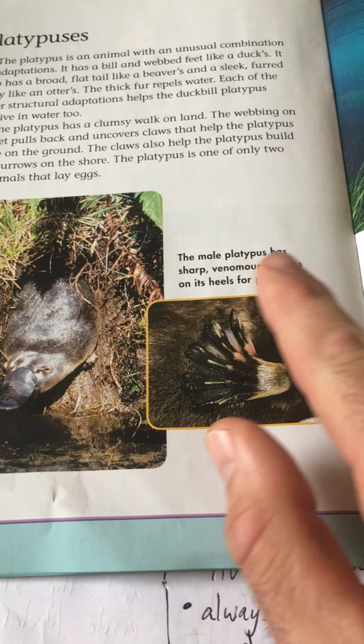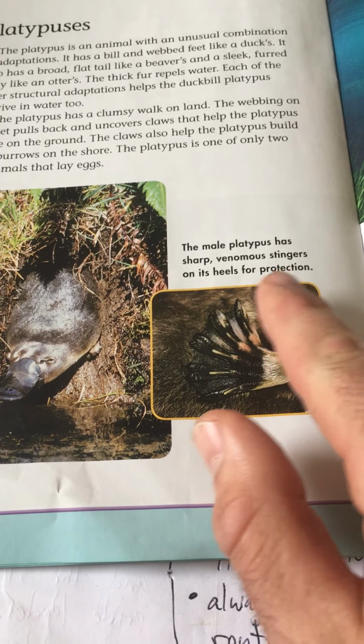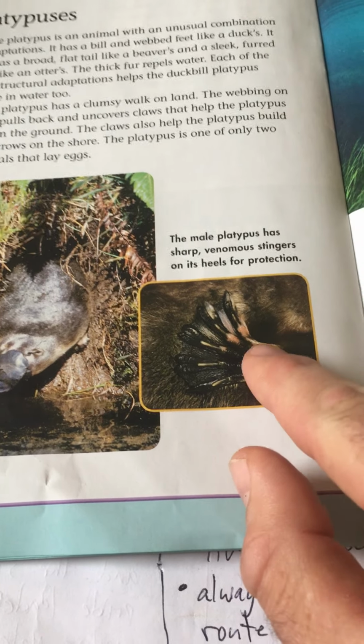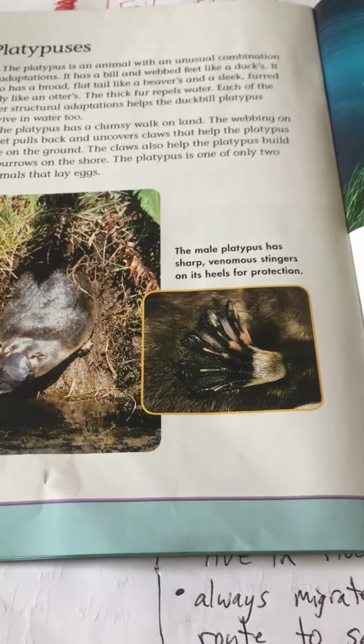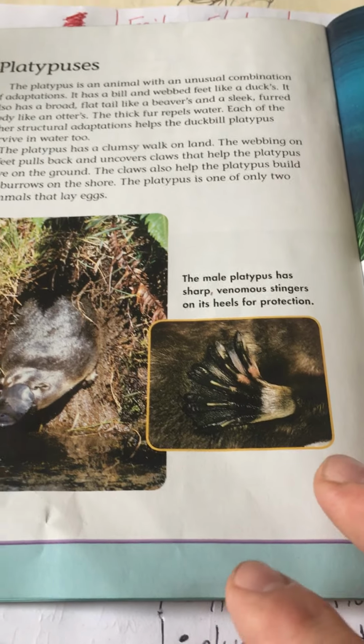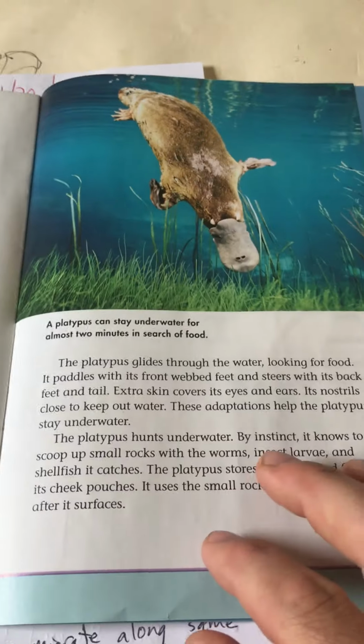And this here says the male platypus has sharp, venomous stingers on its heel for protection. So under the heel, right, this part of their foot, they have venom that will actually help them to stay alive.